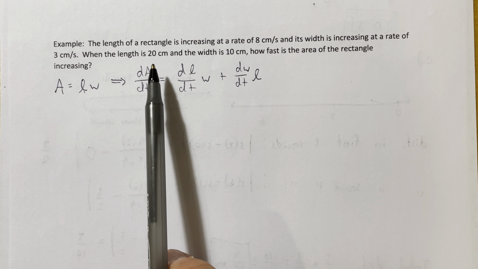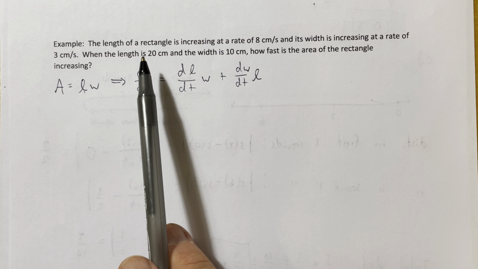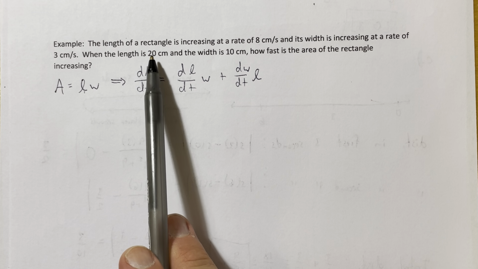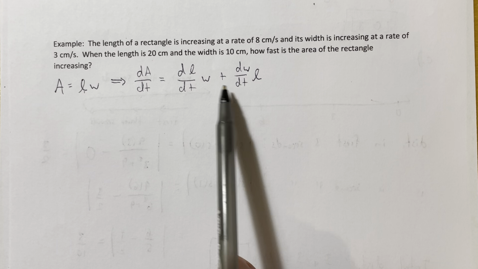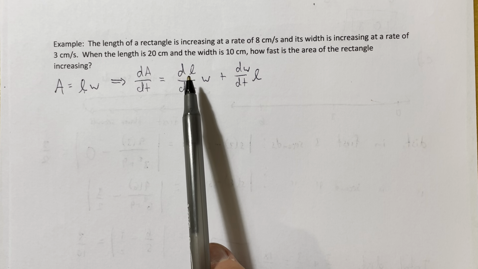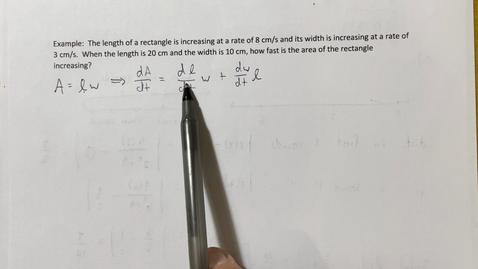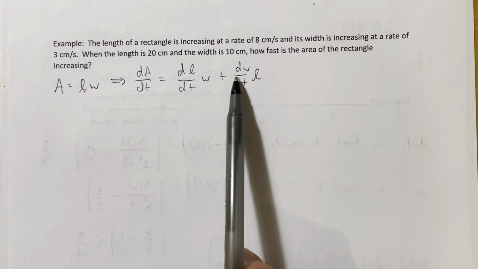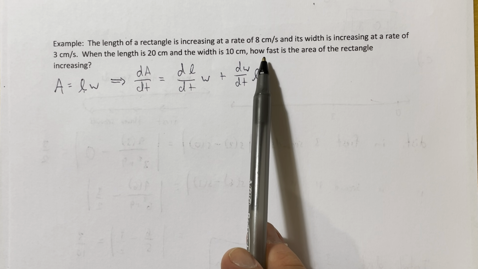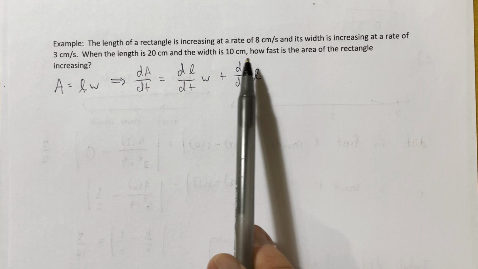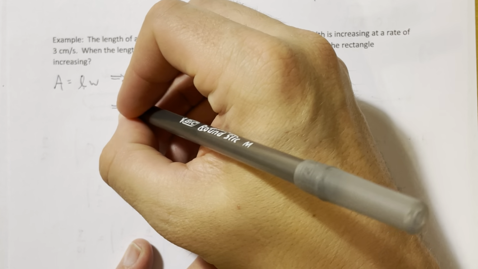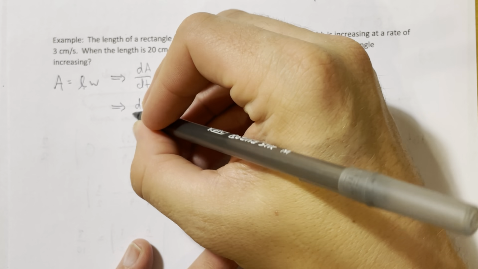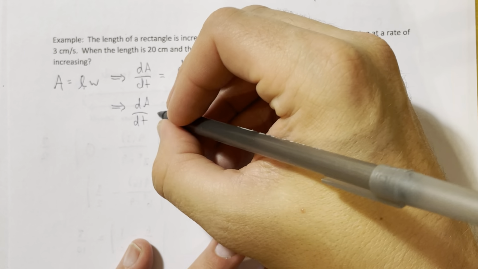We're also specifically interested in what's going on at the point in time when the length of this rectangle is 20 centimeters and the width is 10. So that is length and width, that's L and W. Notice I have quantities to plug into all 4 of these unknowns on the right side of this equation. The problem is asking me to find how fast the area of the rectangle is increasing. That would be dA/dt, the rate of change in my area. So it's really just a matter of plugging numbers in now.